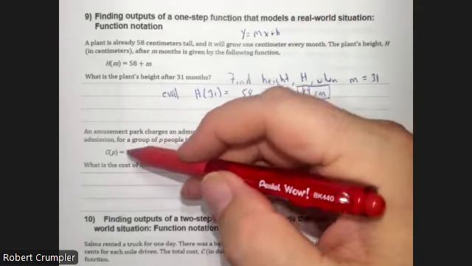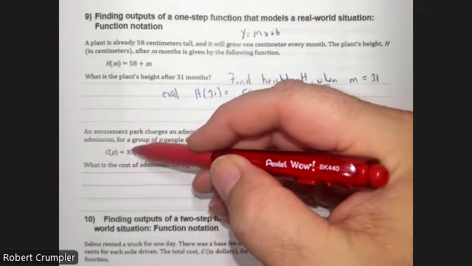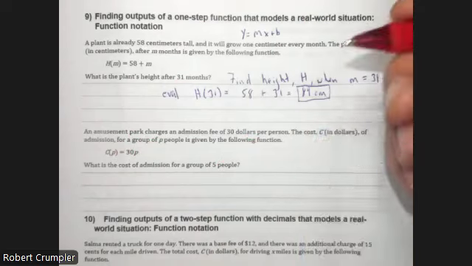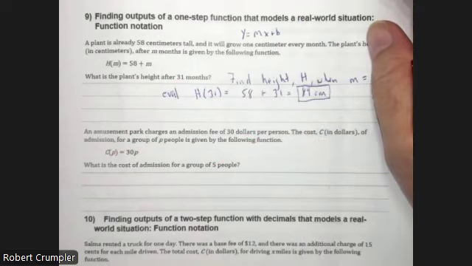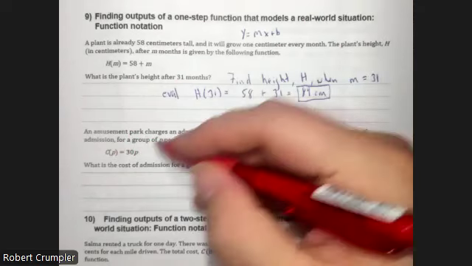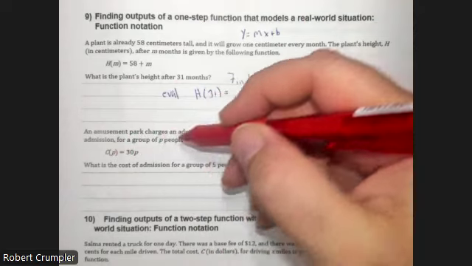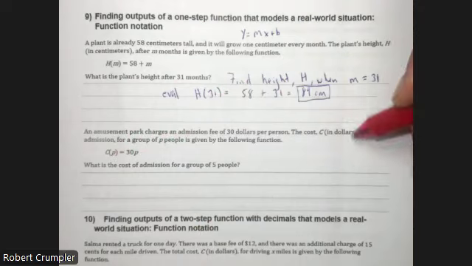So our cost function is C of P is equal to 30P. What is the cost of admission for a group of 5 people? Again, P is our independent variable representing a group of people, and C is the cost in dollars for that group.